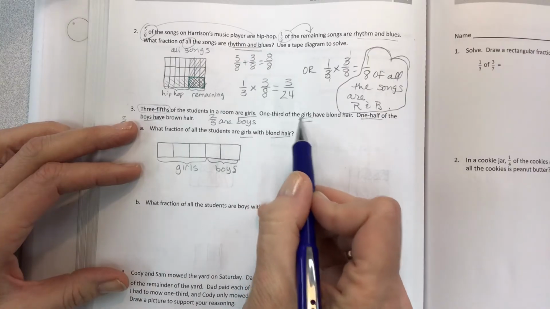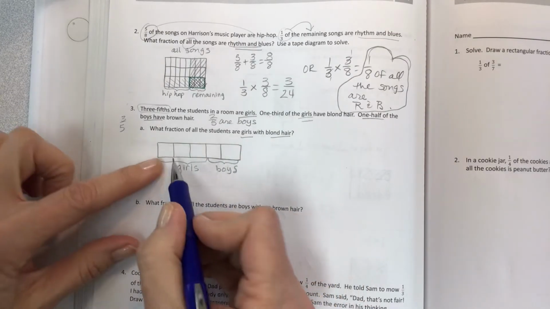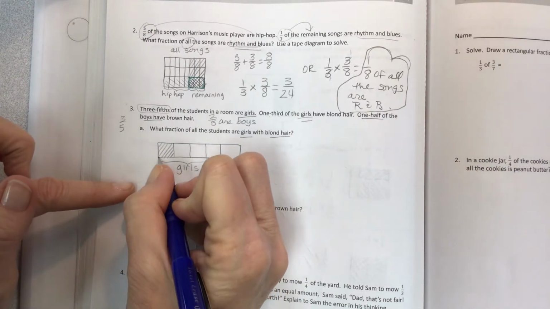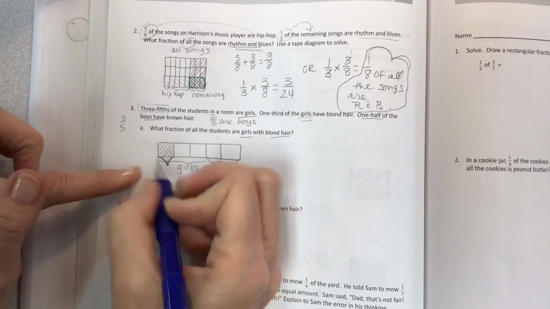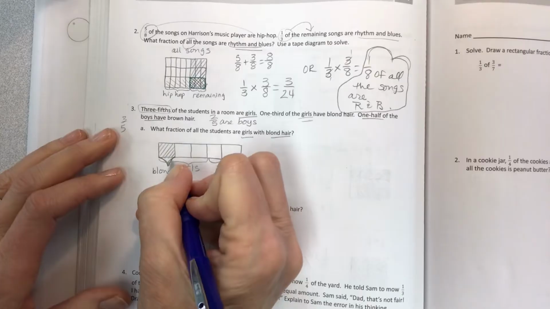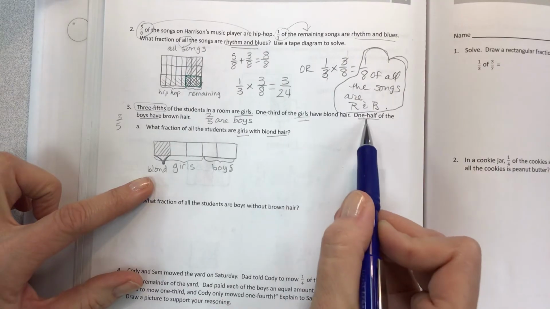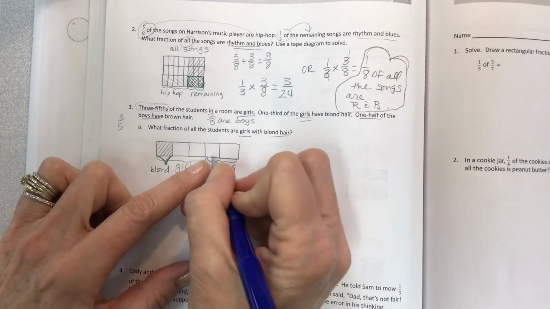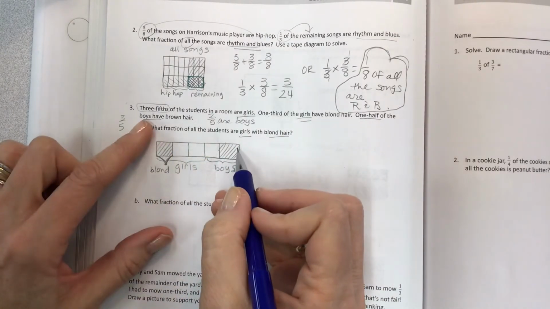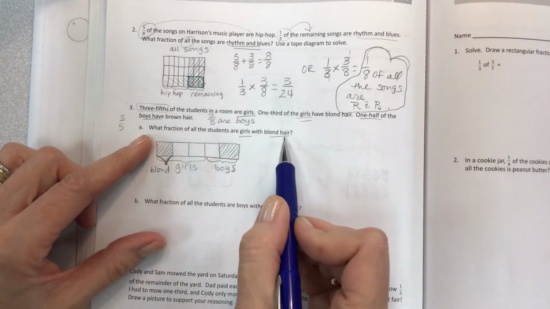Okay, 1/3 of the girls have blonde hair. So there are 3/3 of the students are girls. So one of them are students with blonde hair. Not one student, but one section. Okay, and they spell blonde B-L-O-N-D. I usually like to have the E there, but anyway, it's all good. Okay, so these are 1/3 of the girls have blonde hair. 1/2 of the boys have brown hair. Now, if there are only 2 sections, then 1 out of the 2 would be the boys with the brown hair. Okay, so what fraction of all the students are girls with blonde hair?